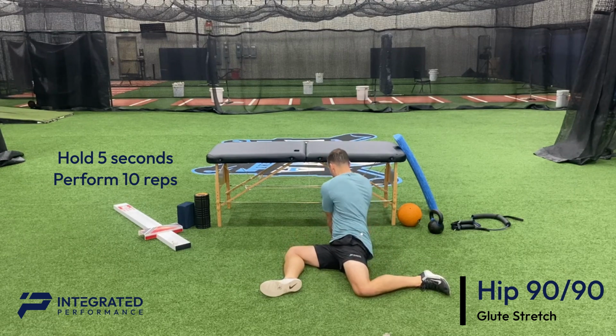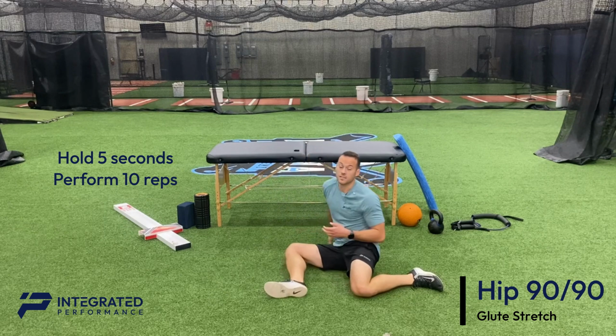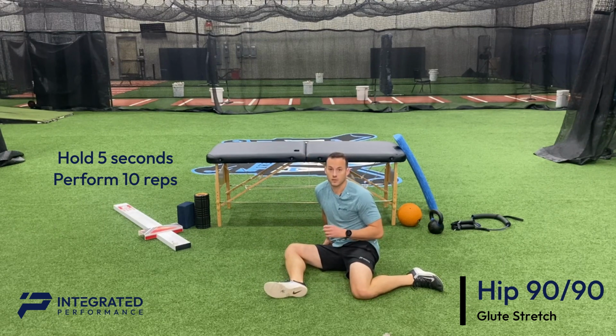I'm going to reach back, elbows are straight, and your shoulder just comes down to your knee. Okay? So that's going to be, you're going to do that 10 total times.